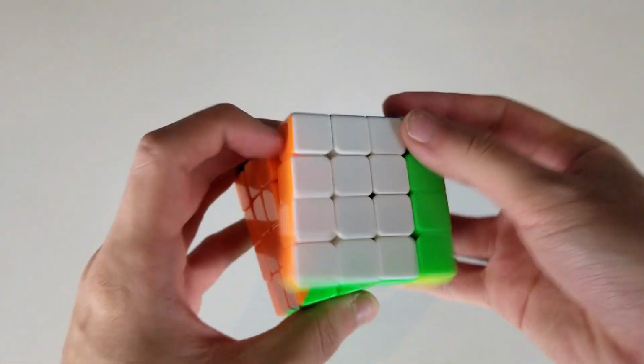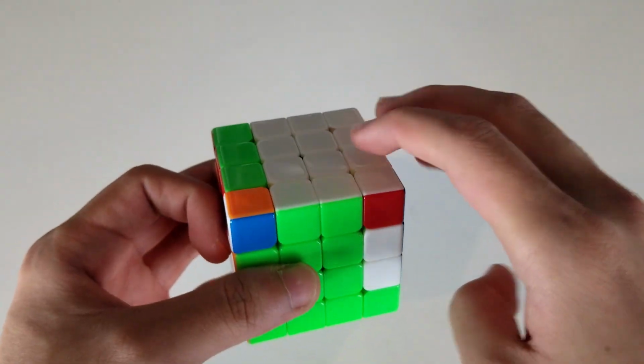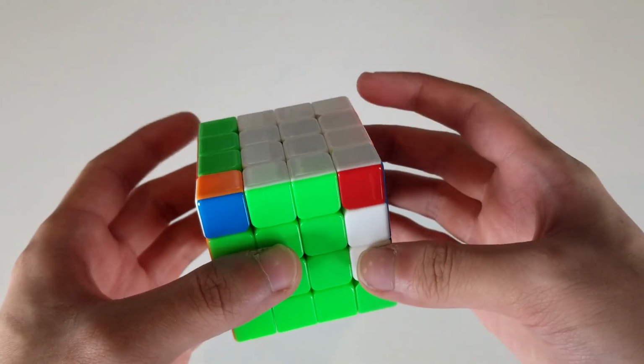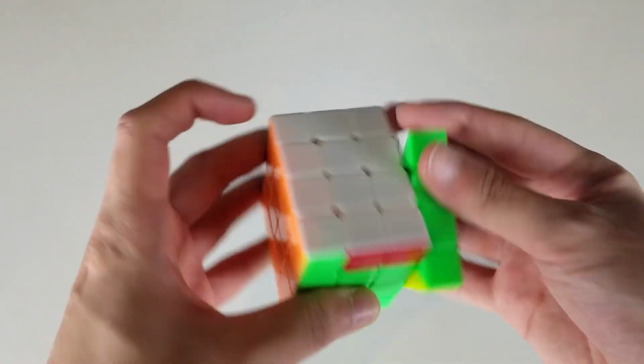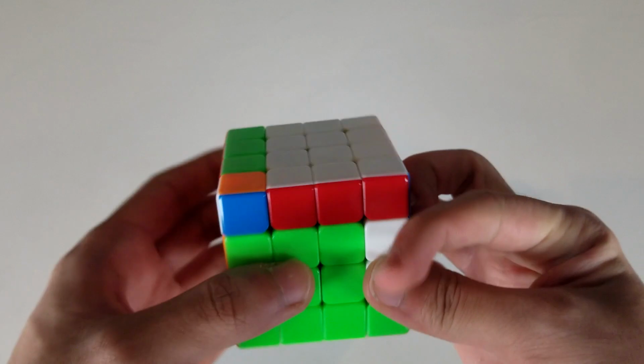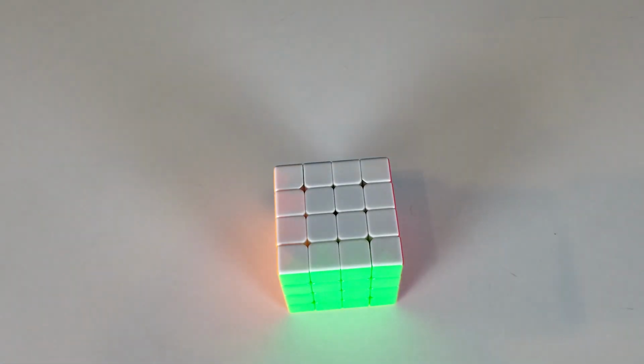So instead of doing sexy move, OP, and then directly inverse sexy, we have to put that U2 in there as well, so it becomes U prime R, U prime R prime. So in total, sexy move, OP, U prime R, U prime R prime, or some variation of that. You can experiment and try and find something that works better for you if that isn't ideal for your solving style.